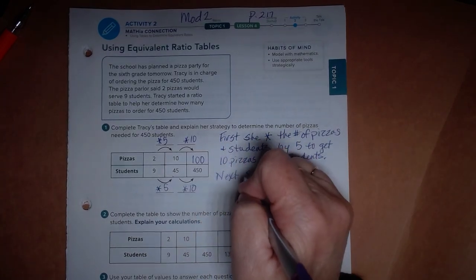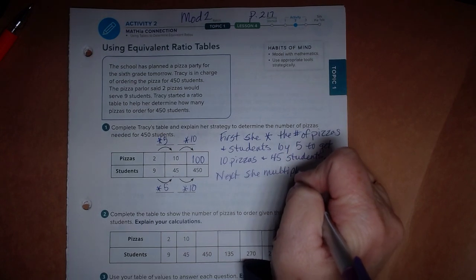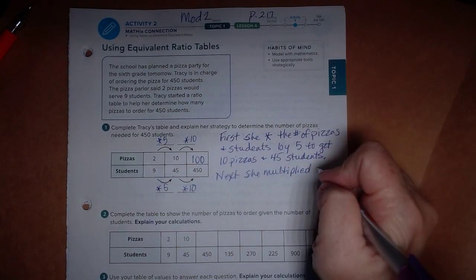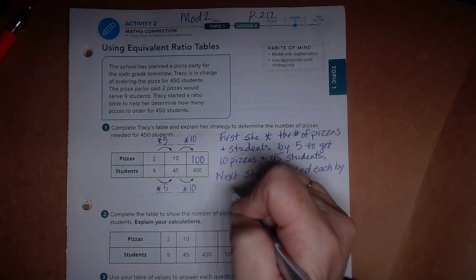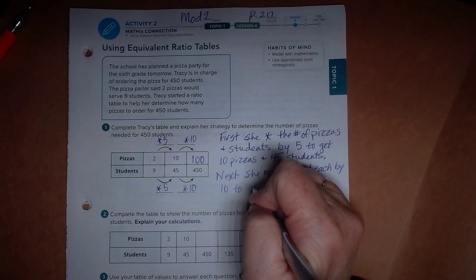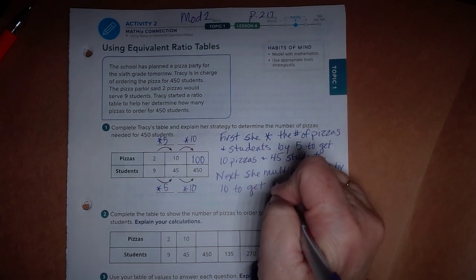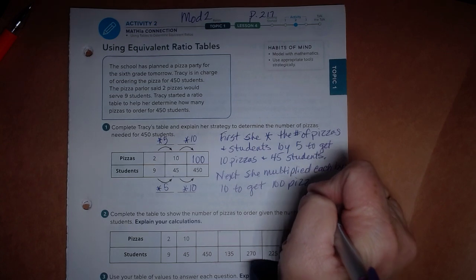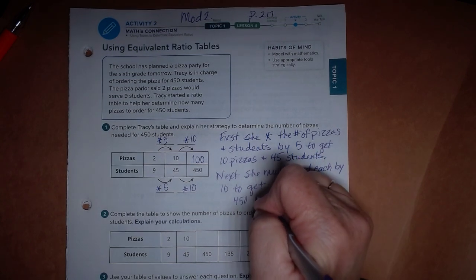Next, she multiplied by 10 to get 100 pizzas and 450 students.